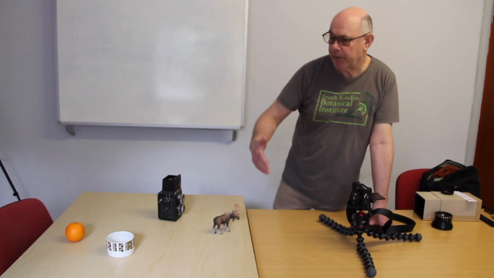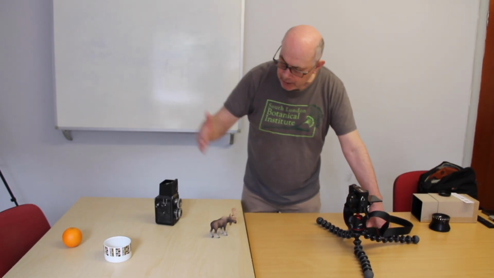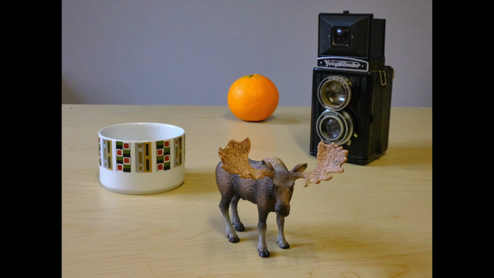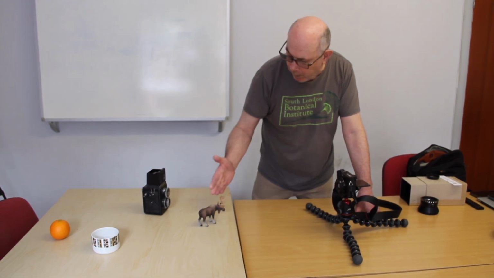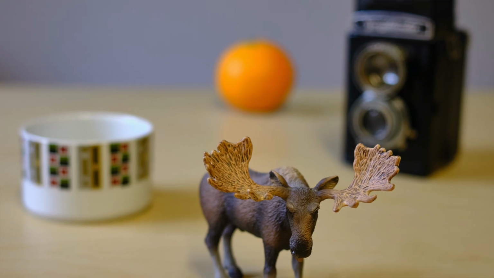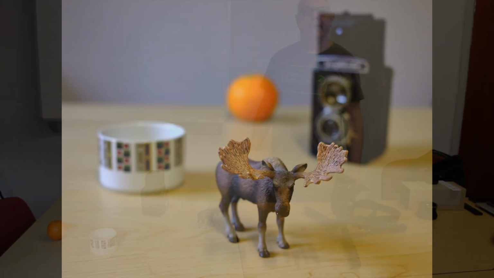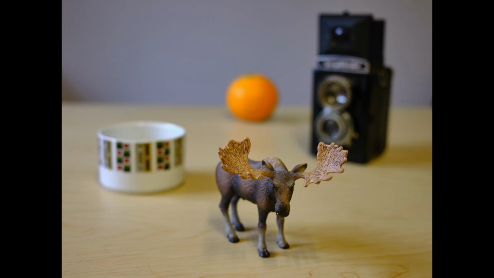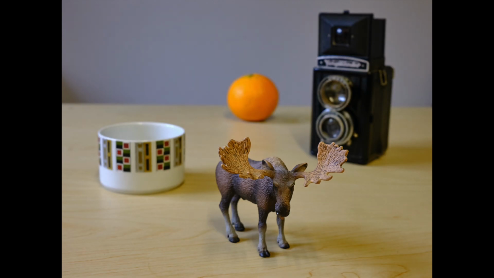And you'll see in the photograph that's taken with f16 that you can see the detail on the pattern on this piece of pottery. You can see the orange clearly. You can read the lettering on the camera, whereas in the first wide aperture, all of that stuff is blurred, and only the moose's antlers are in focus. And that, in a nutshell, is how you manage the depth of field or depth of focus in your photographs, by controlling the size of the aperture.